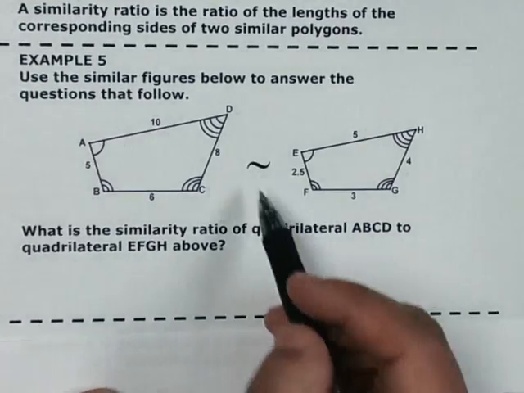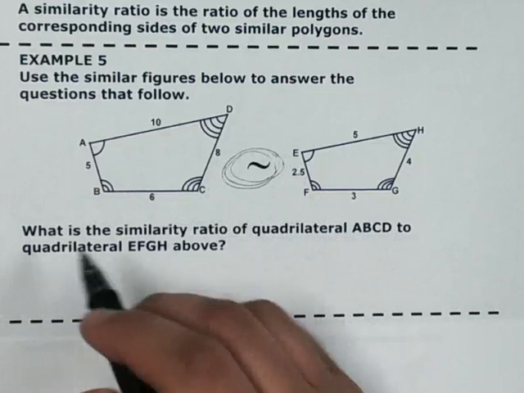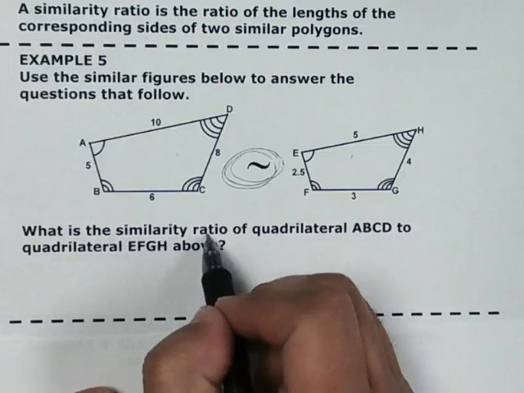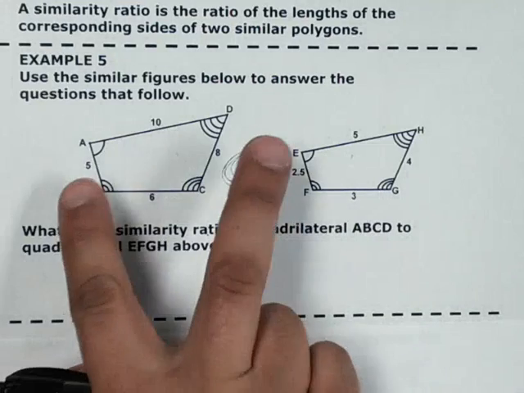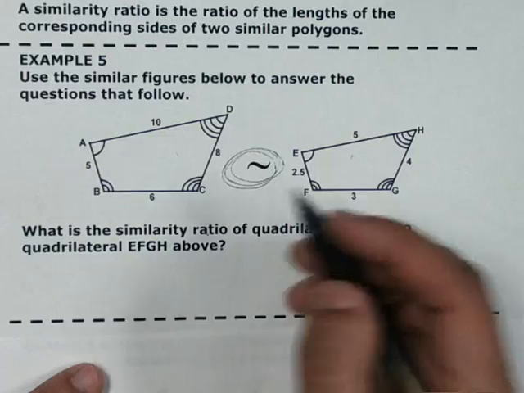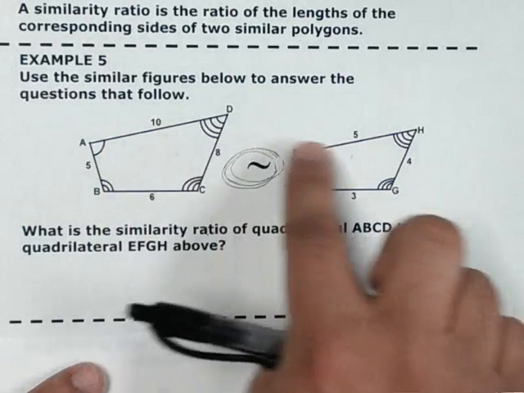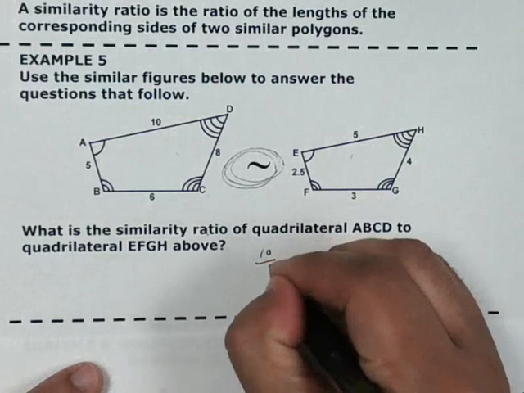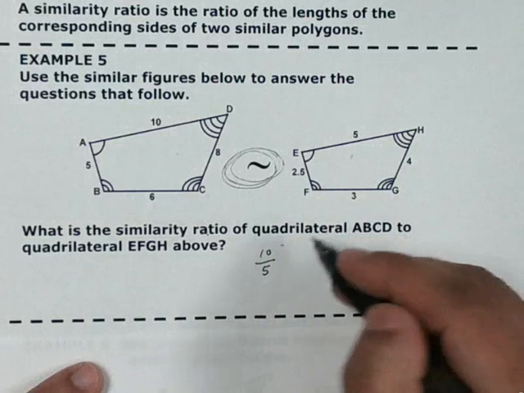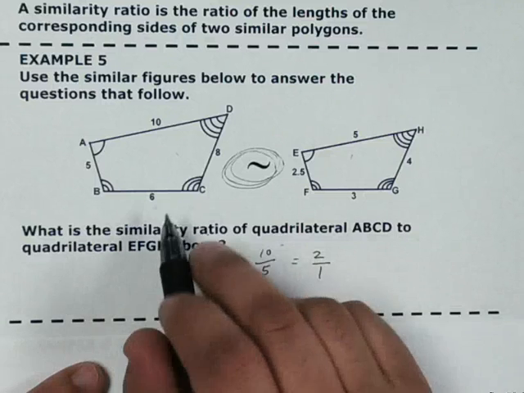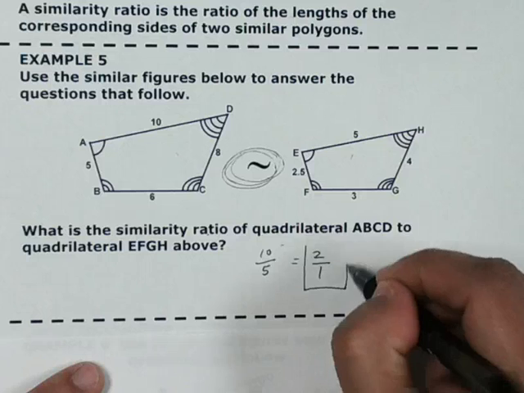All right, so I'm going ahead. Here's this similar symbol. So I know these two figures are similar. The similarity ratio is just the ratio between two sides in simplest form. So I'm going to take the 10 and 5, because those would be the two corresponding sides, and then just reduce that in lowest terms. 10 over 5, that's going to be 2 over 1. All right, since it's a ratio, I'm going to leave it as 2 over 1.